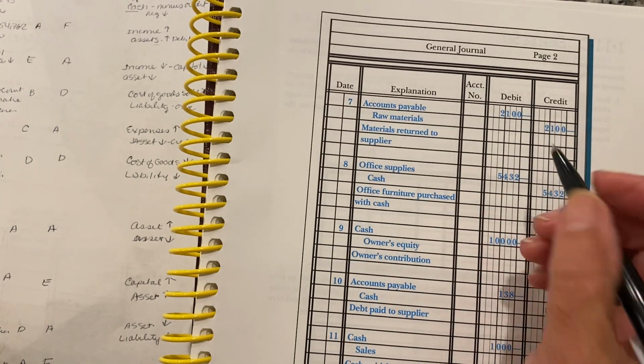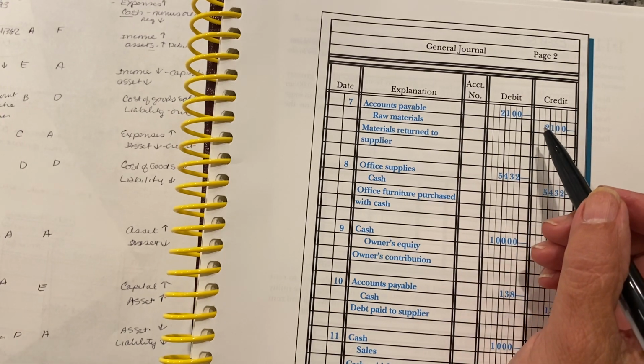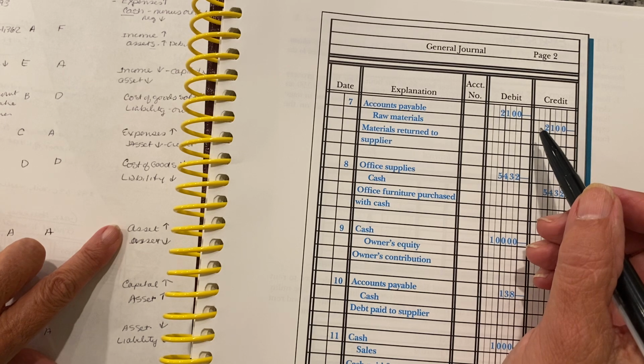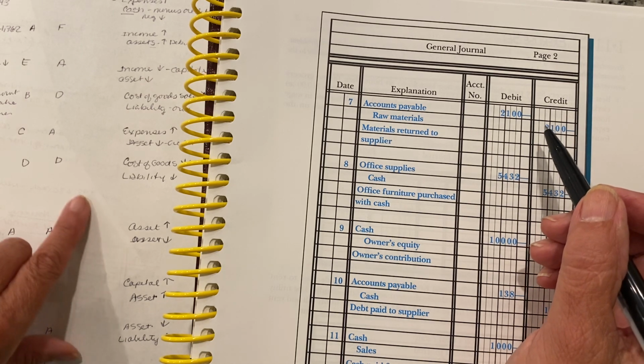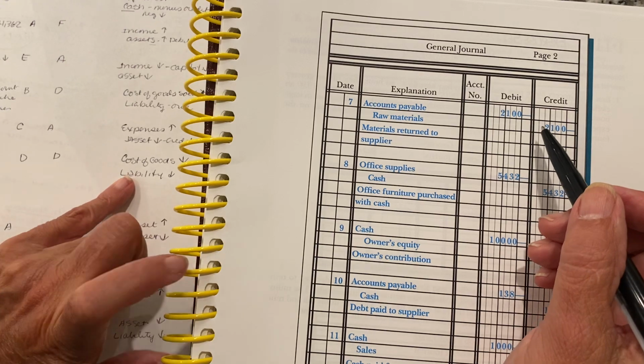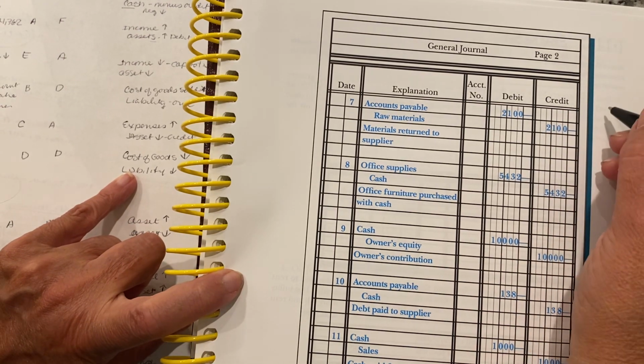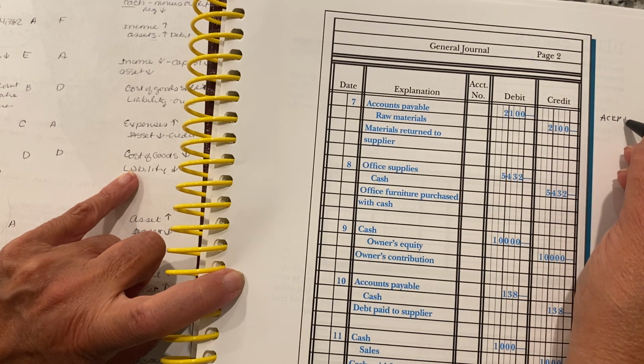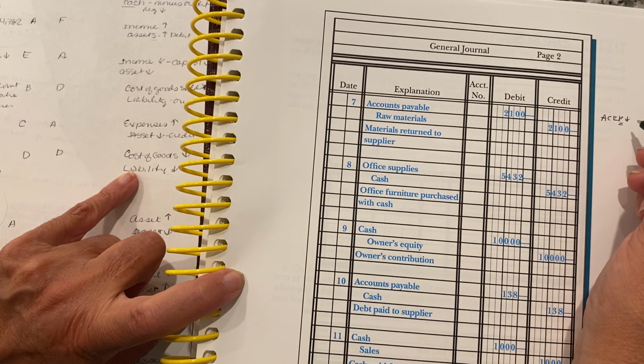So accounts payable on number 7, $21,000 in materials not needed sent back to suppliers, to reduce the cost to produce vacuums. So basically cost of goods went down. Cost of goods, accounts payable to raw materials.